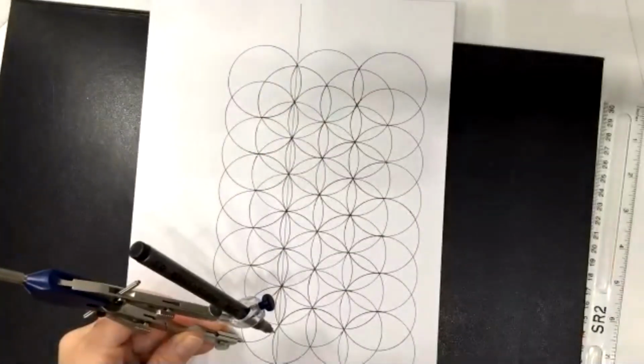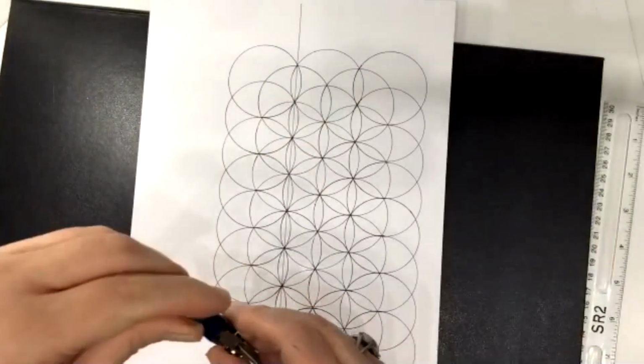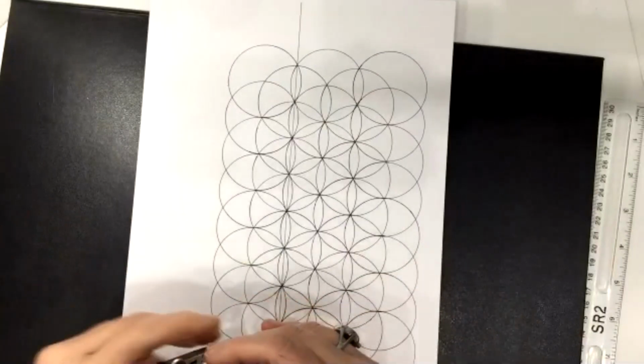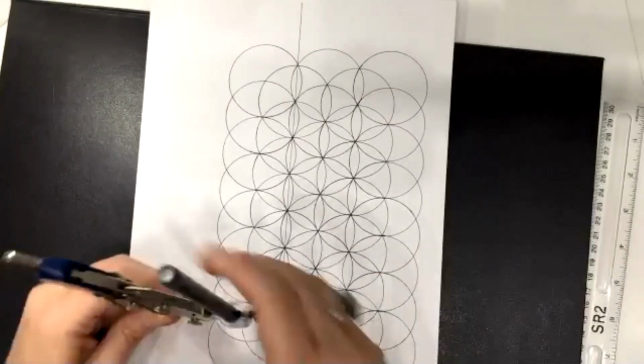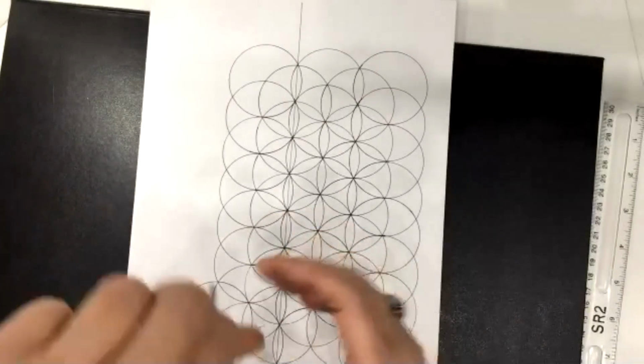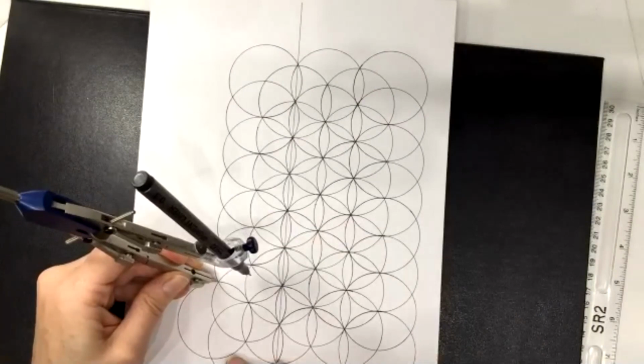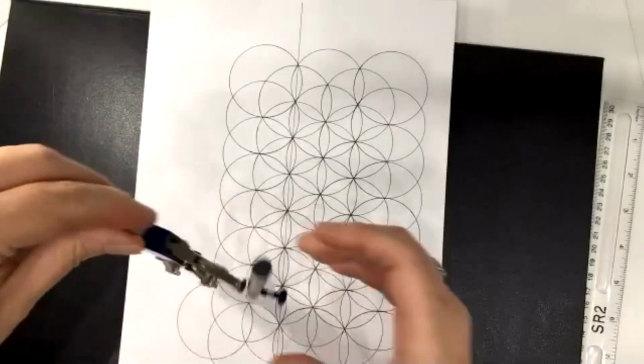More at the top. And that's 7, 8, 7. Great.